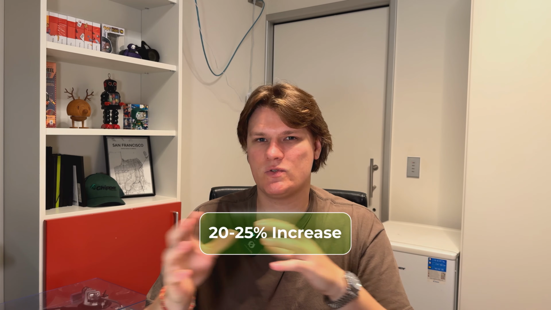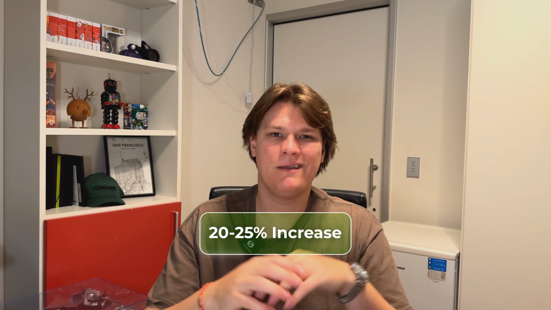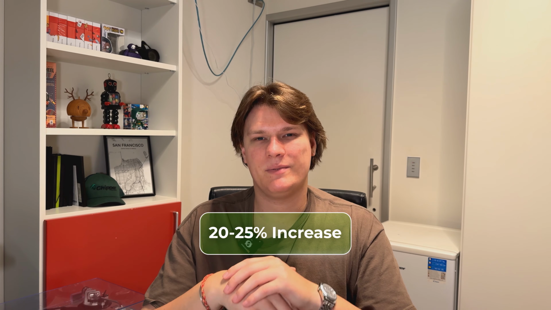And normally for our clients, we see like an increase of 20 to 25% extra in their AOV in just the first month of implementing this feature. And then to wrap this up, I really want to emphasize that these aren't just like theoretical improvements. These are actually proven strategies that we've implemented successfully with our clients.